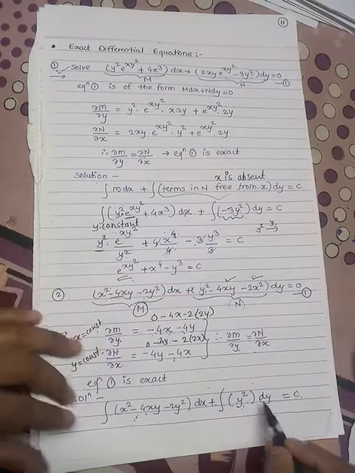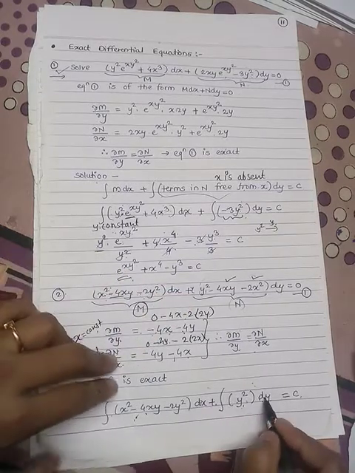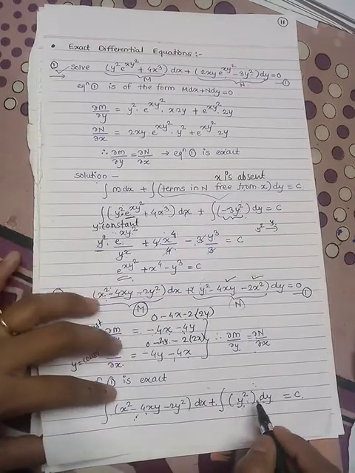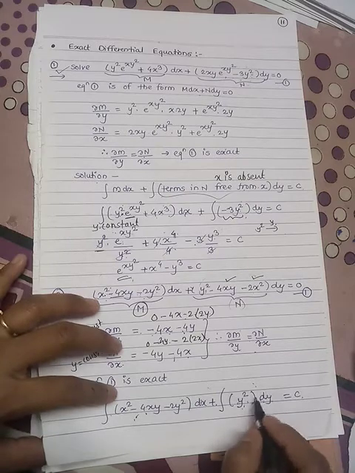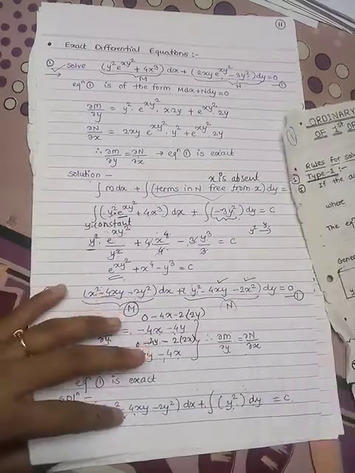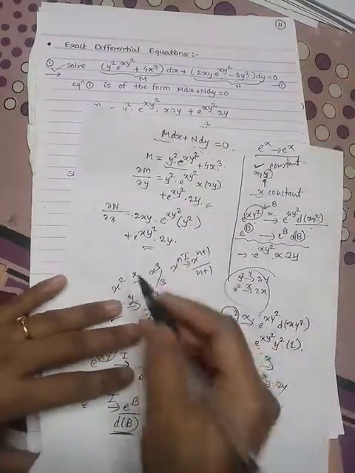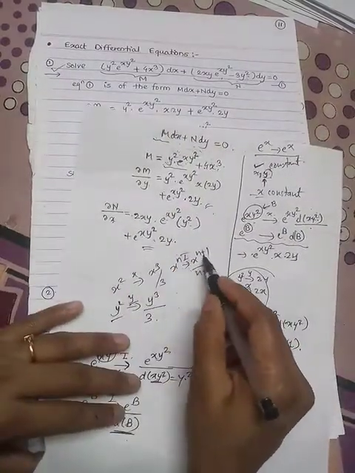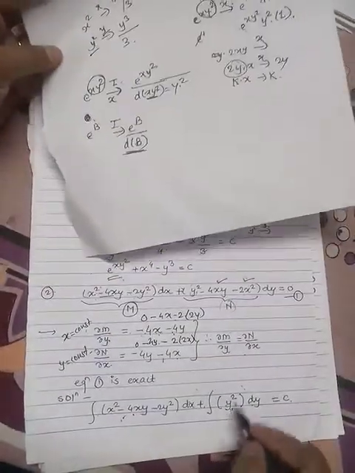So y square dy: integration with respect to y is y cube by 3, by using the x raised to n formula. The integration of x raised to n is x raised to n plus 1 upon n plus 1. Hence the integration of y square is y cube by 3.